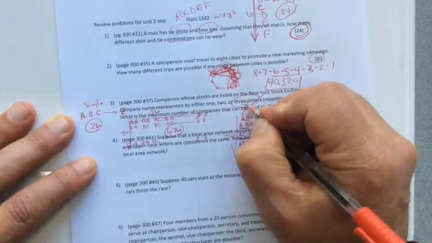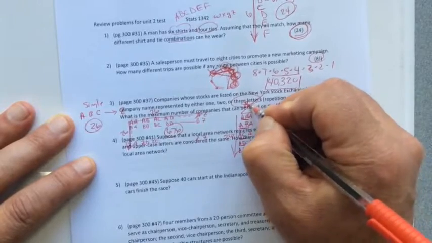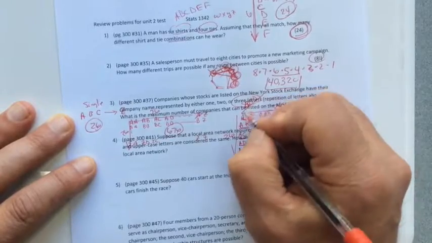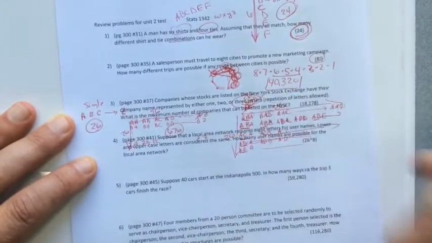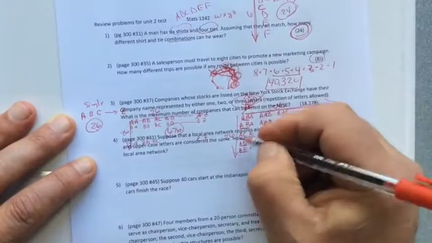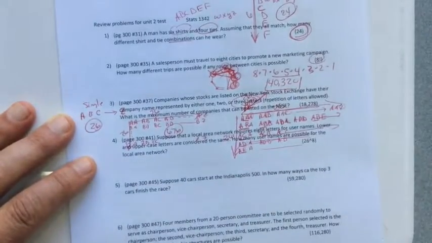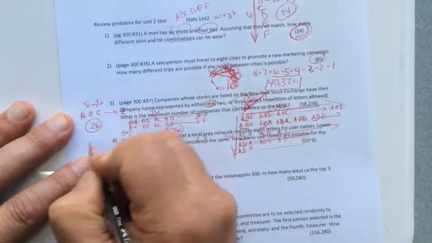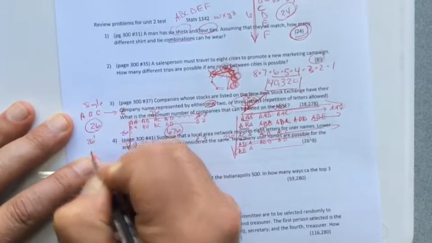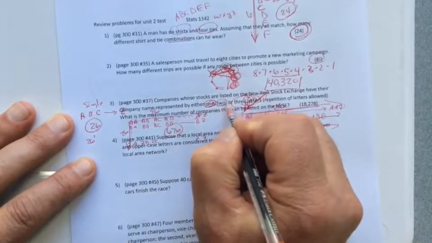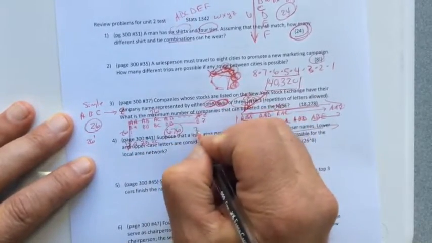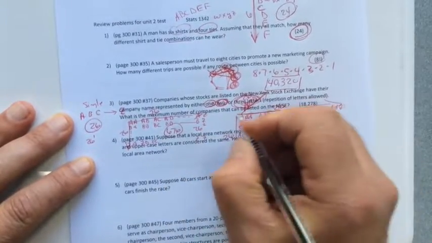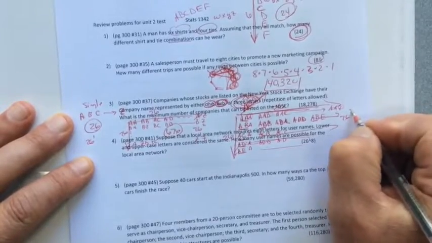What if I started them all with B? It would be BAB, BAC, and so on. There'll be 26 more of those. So it's like 26 by 26 by 26. When there was 26 possibilities once, it was 26 to the 1 power. When there was 26 possibilities twice, it was 26 to the 2 power. And now with 26 letters 3 times, it's 26 to the 3 power.